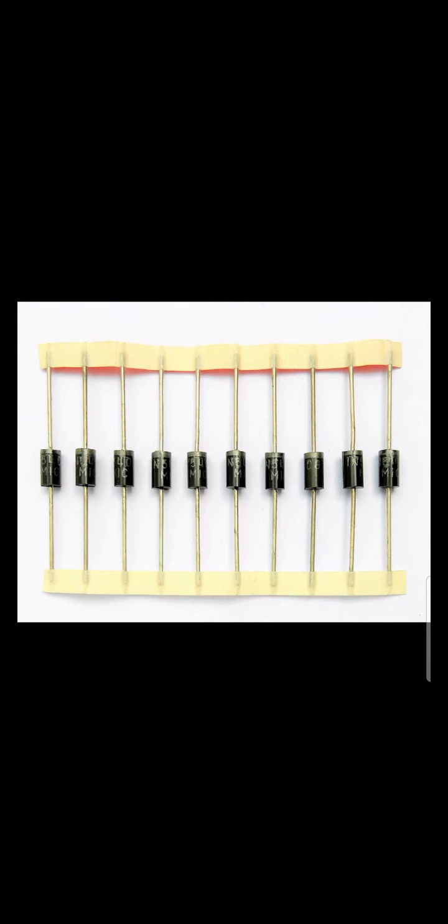The most common function of a diode is to allow the current to pass in only one direction, while blocking it in the opposite direction. The diode can be used as an electronic version of the check valve.